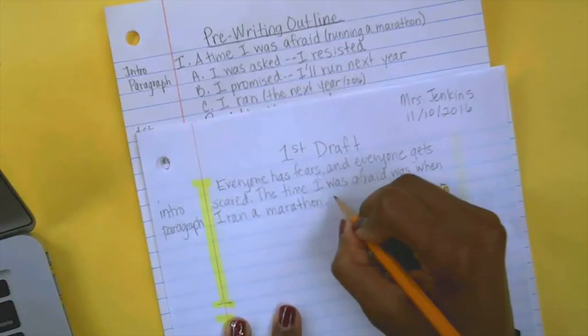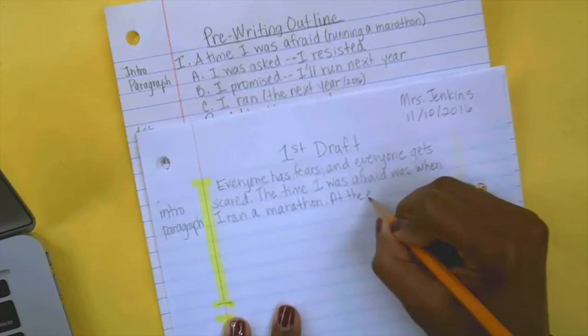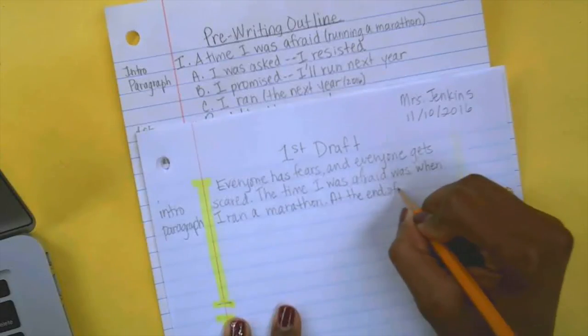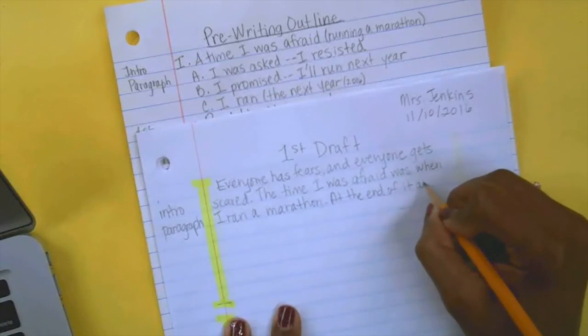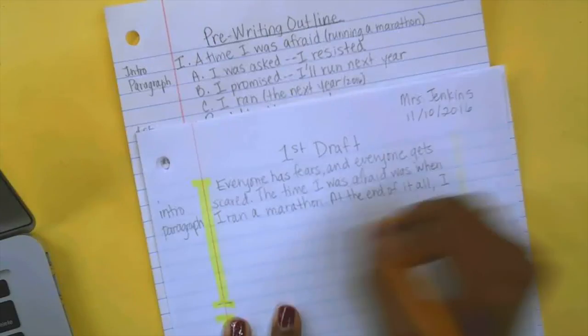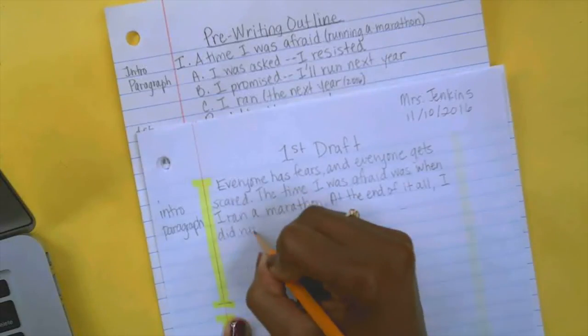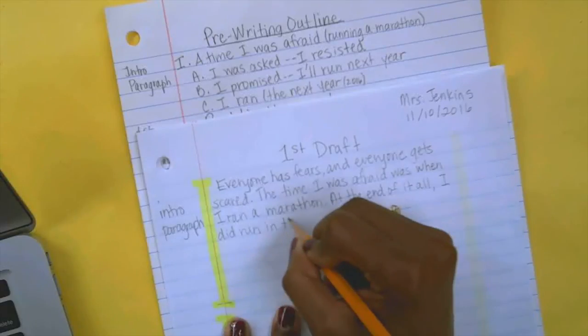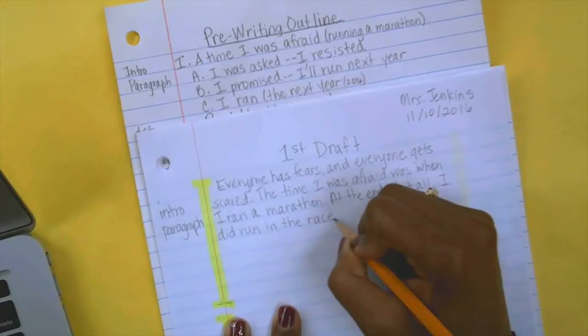It's completely up to you. Now I move on to include my A, B, and C. Remember, A represents the beginning of this whole situation, B represents the middle, and C represents how this personal narrative story ends up. So let's start with A.